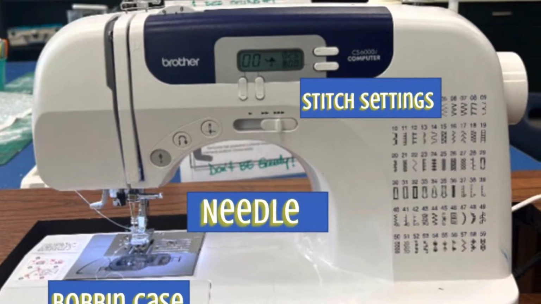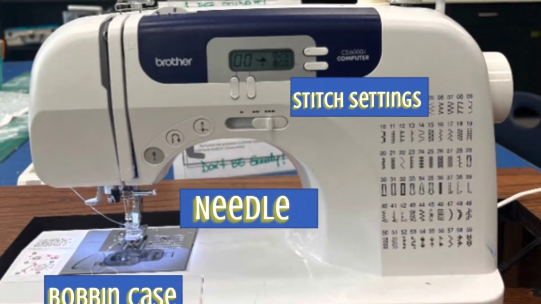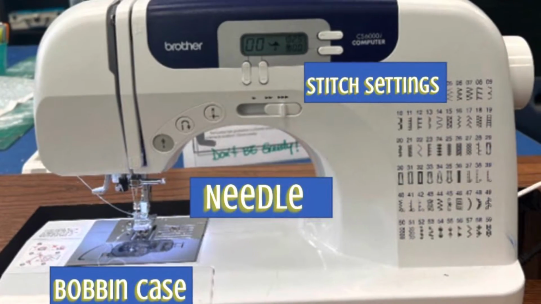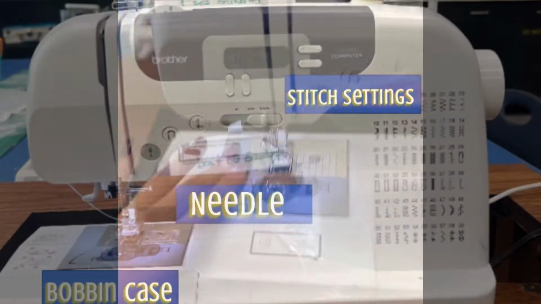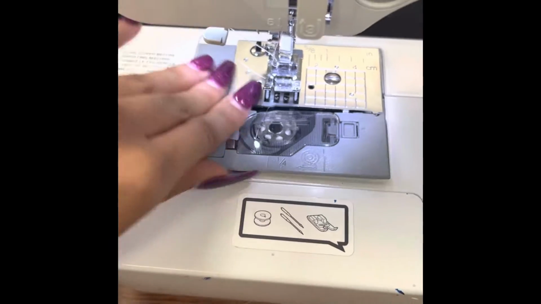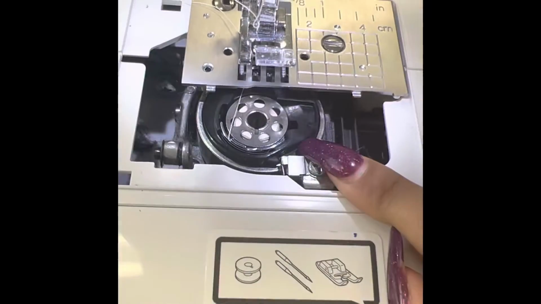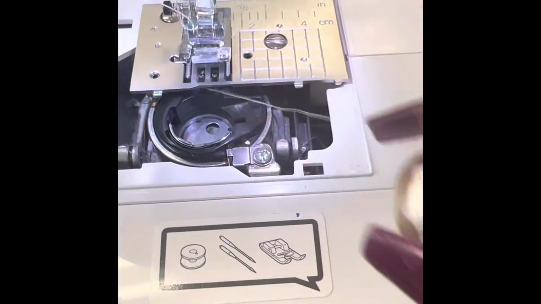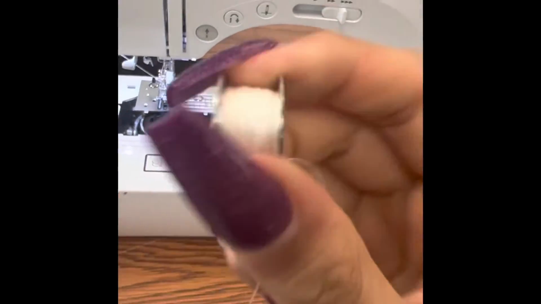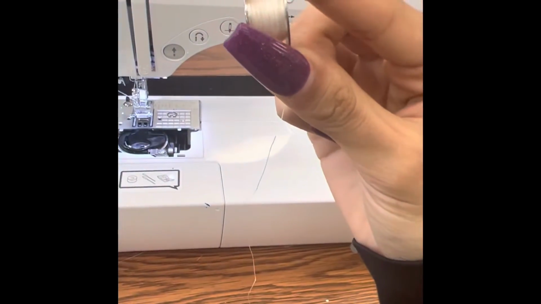Here's a general overview of the sewing machine. You have the stitch settings, which can be changed using the plus or minus button, the needle, and the bobbin case. To get started with a project, you're going to want to remove the bobbin case. In this scenario, the bobbin is already wound. There's enough thread to complete an entire project, but I'm going to be showing you guys how to wind a bobbin from the beginning.